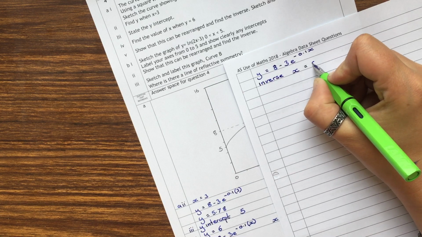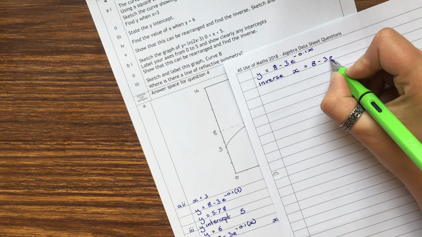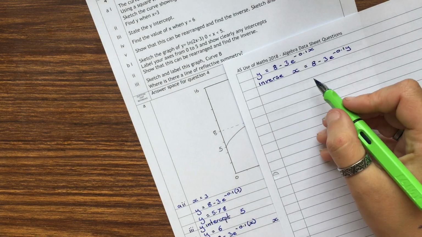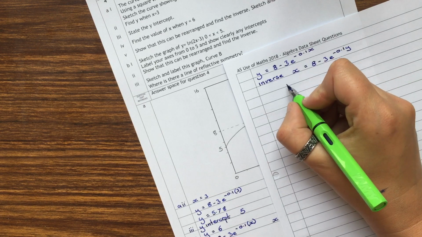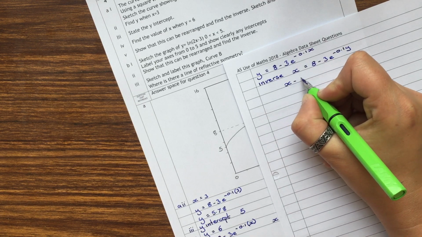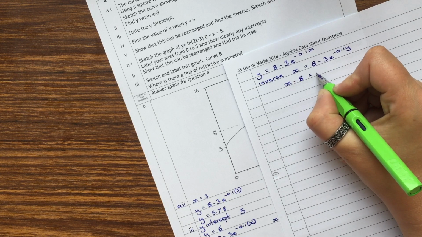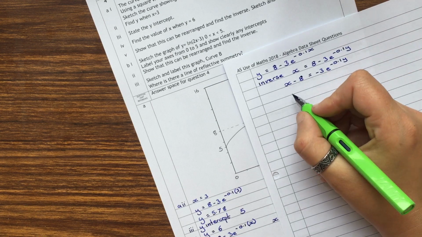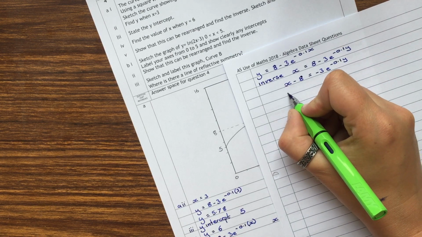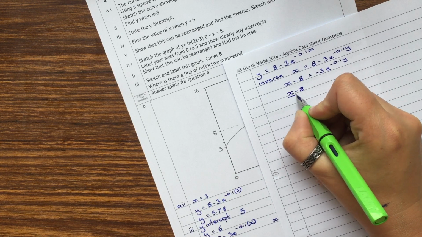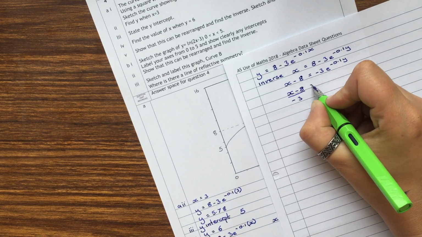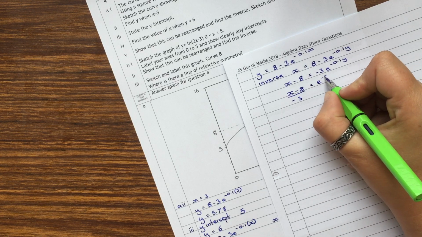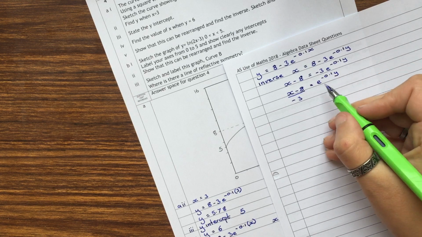So we've got x equals 8 minus 3e to the minus 0.1y. Then we start rearranging. So if we take the 8 off first, we've got minus 3e to the minus 0.1y. We can now divide by that minus 3, and that equals e to the minus 0.1y.